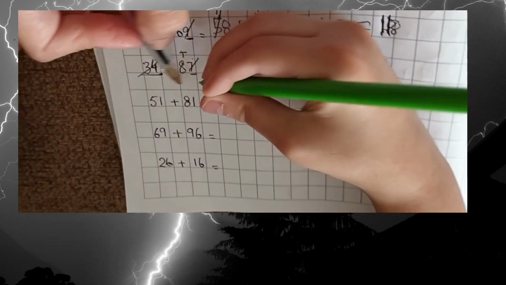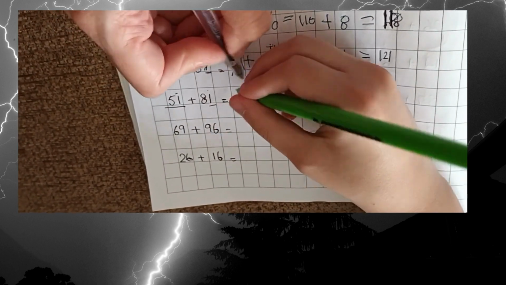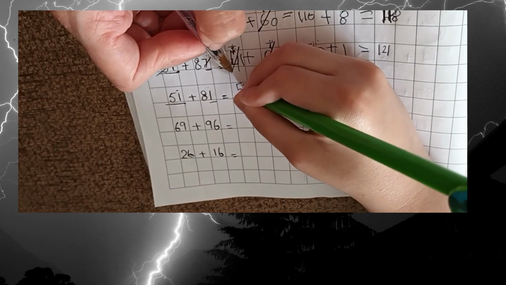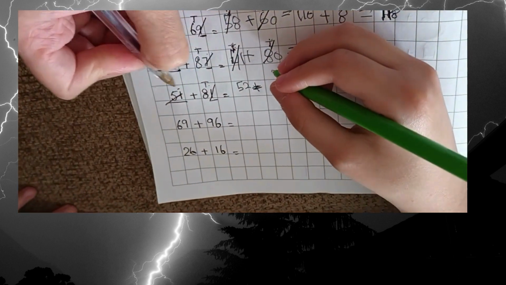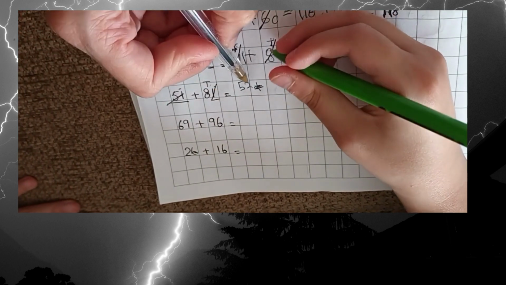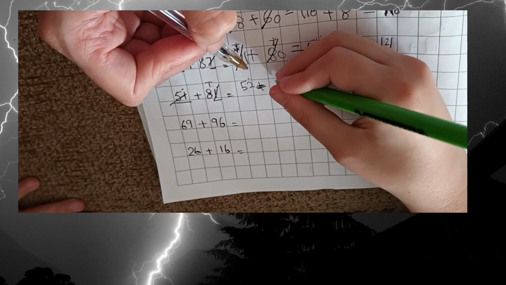Okay, beta. Now we have 51 add 81. So 51 add 1 makes 52. Write 52, please. Cut this out. What's left? 8 tens. Yes, it's 80.